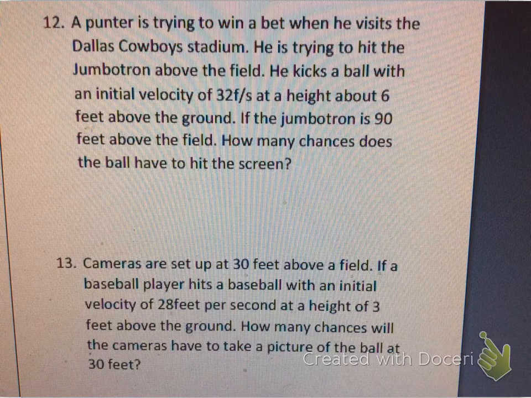All right, so a punter, let's look at these two. A punter is trying to win a bet. When he visits the Dallas Cowboys Stadium, he's trying to hit the jumbotron above the field. He kicks the ball with initial velocity of 32 feet per second at a height 6 feet above the ground. The jumbotron is 90 feet above the field. How many chances does the ball have to hit the screen?